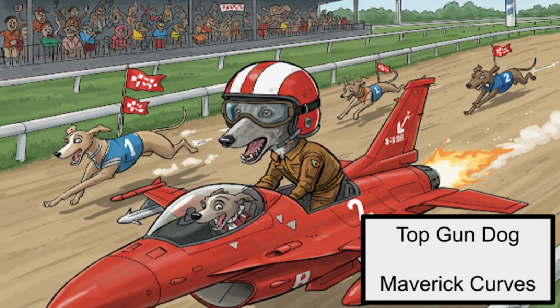Introducing the Top Gun Dog strategy, where we'll be looking for Maverick Curves. We are looking for the fastest, the best of the best. Albeit, this does mean a lot of the time we'll be picking out the pre-race favourite.